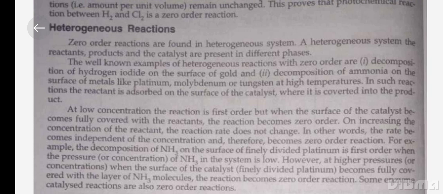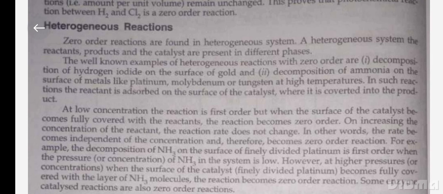Heterogeneous reaction. Zero order reactions are found in heterogeneous systems. In a heterogeneous system, the reactants, products and the catalysts are present in different phases. The well-known examples of heterogeneous reactions with zero order are, first, decomposition of hydrogen iodide on the surface of gold, and second, decomposition of ammonia on the surface of metals like platinum, molybdenum or tungsten at high temperatures.